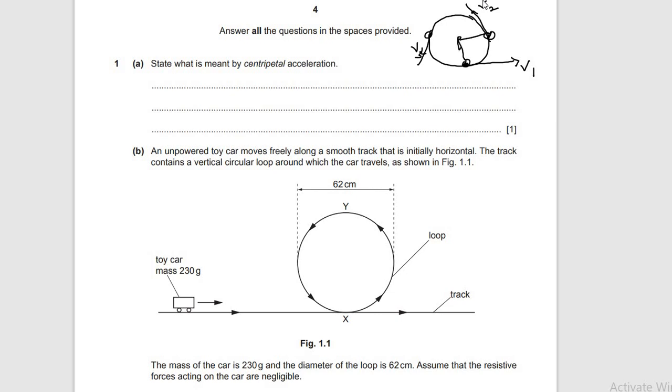So which is the radius? In maths, radius and tangent are always perpendicular to each other.